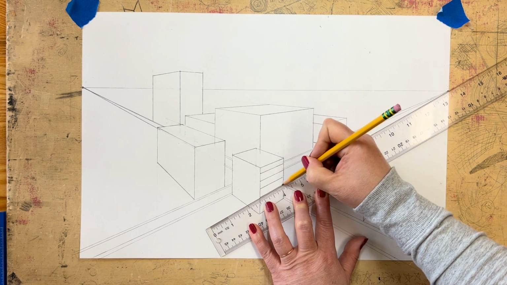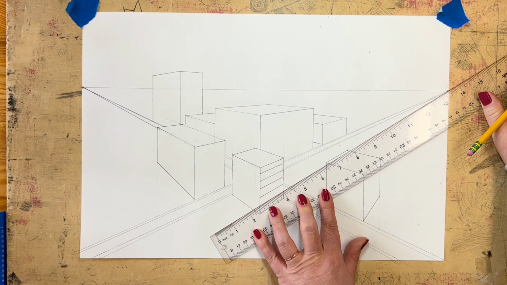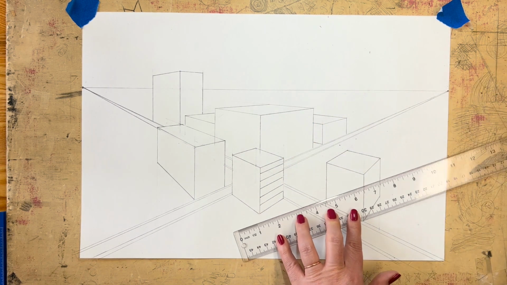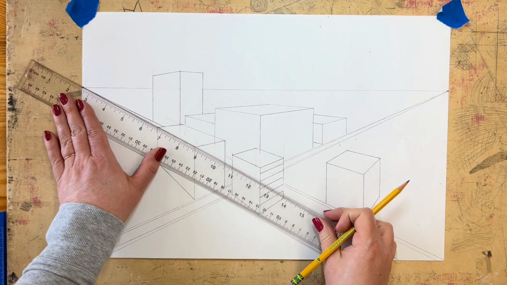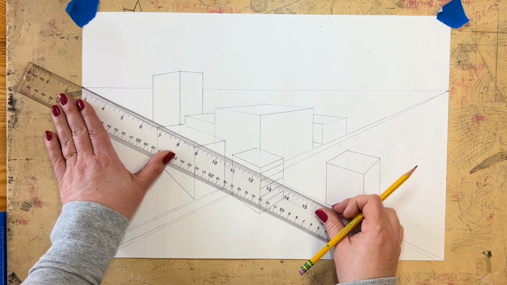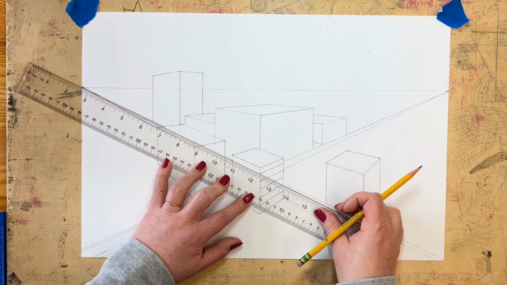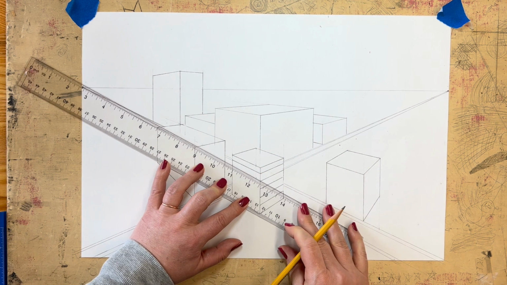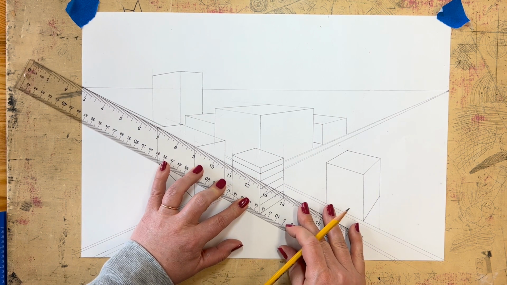Again, a couple of things to keep in mind: multiple points of contact with that ruler. That is huge. Making sure that that ruler is not moving on us, not wiggling, staying where we want it to. Always keeping our eye on those vanishing points. Moving to the left side, now we're going to line that up with the left vanishing point. That should help you out here.